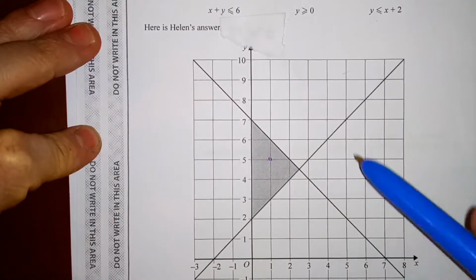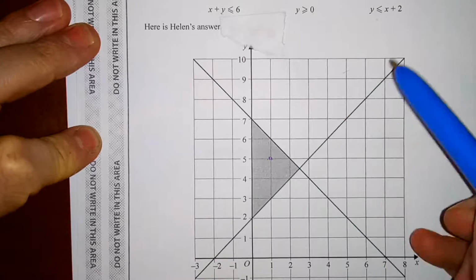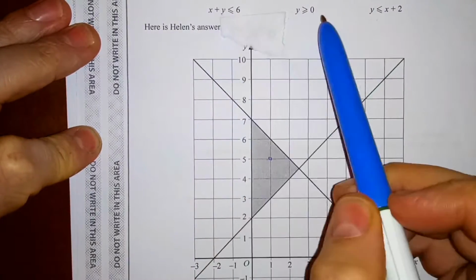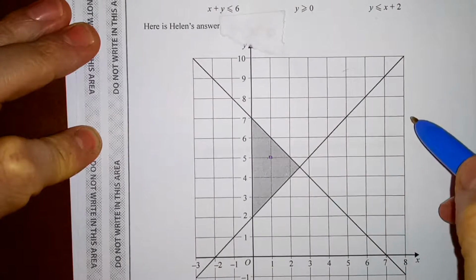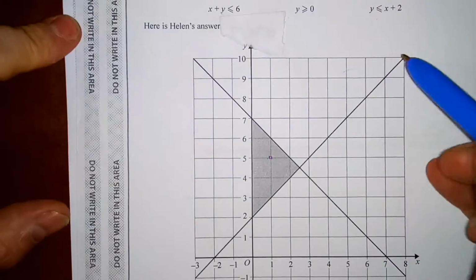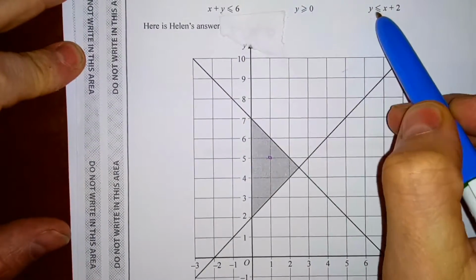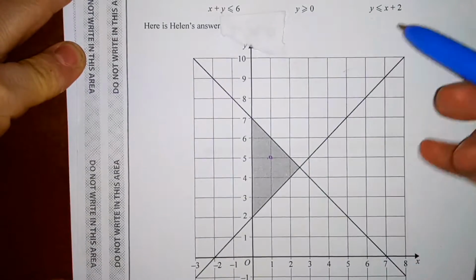Now, the mistakes are either going to be that the lines are wrong, or the wrong region is shaded, or there are no dotted lines. Now, all of these are equal to, so it should be solid lines, so that's not it. So it's either that some of the lines are wrong or that the shading is wrong. So let's look at this one here. Y is less than or equal to x plus 2. Let's try and identify this line.